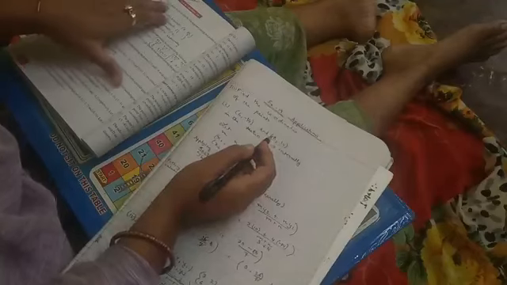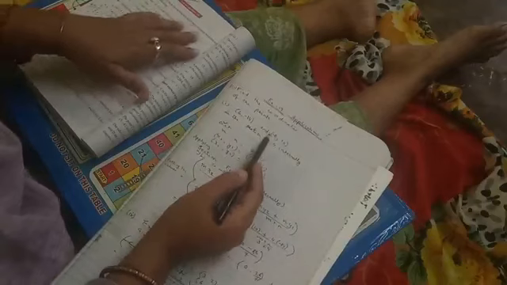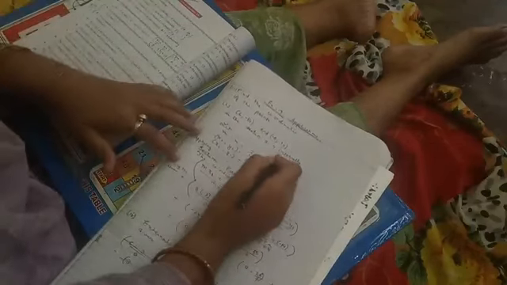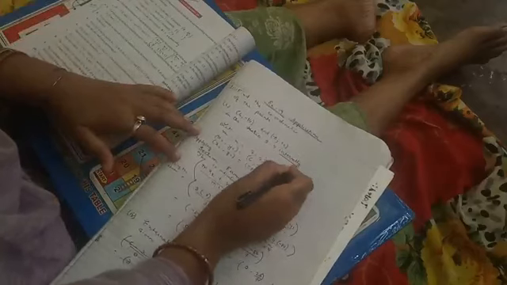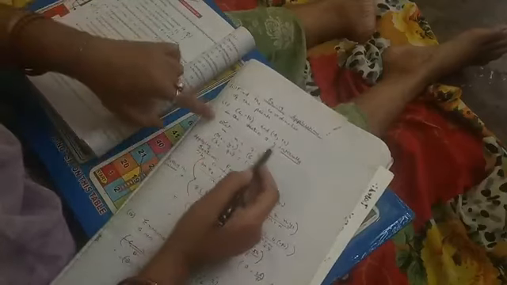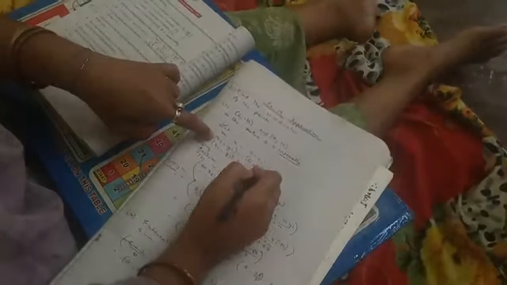Find the coordinates of the point which divides the line segment joining two points in the given ratio. Internally. Since it is internally, you will do the addition one. Alright. So, m:n is 3:4. x1, y1 is 6, minus 14. x2, y2 will be minus 8, 10.